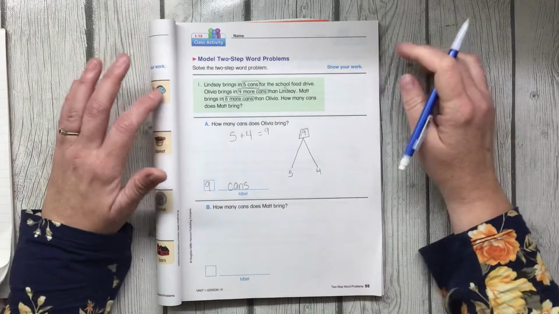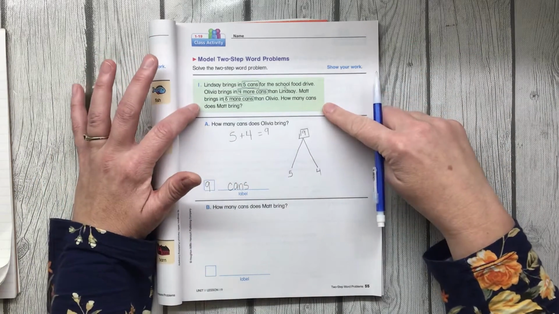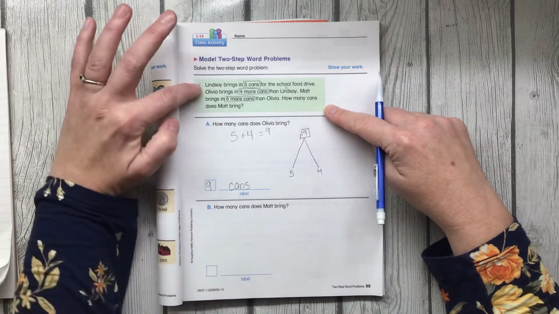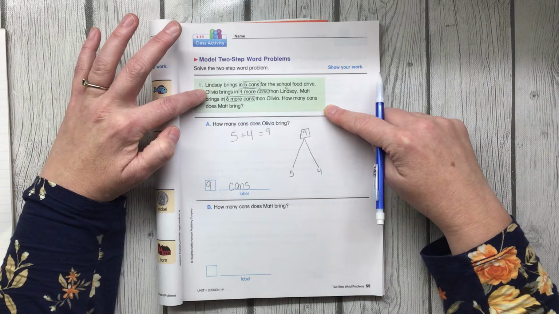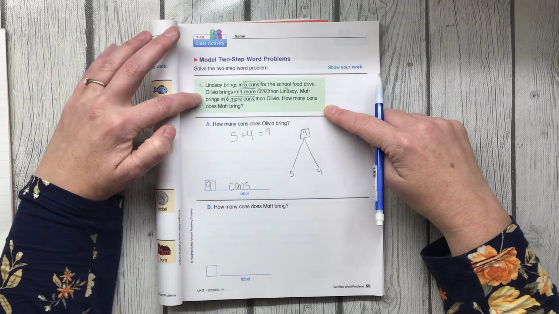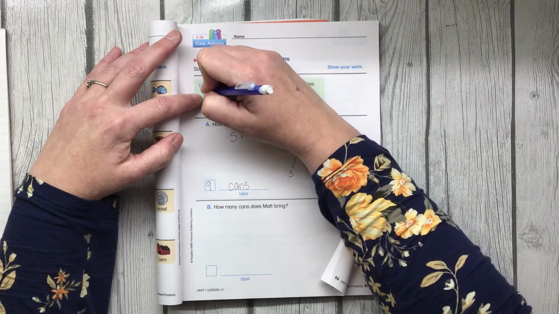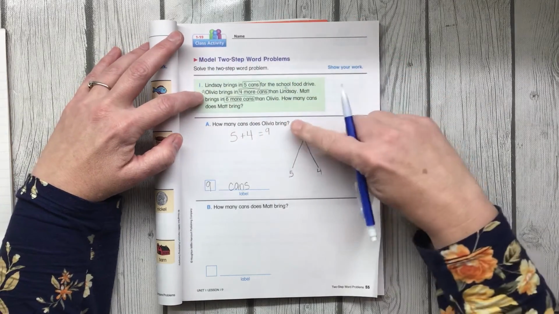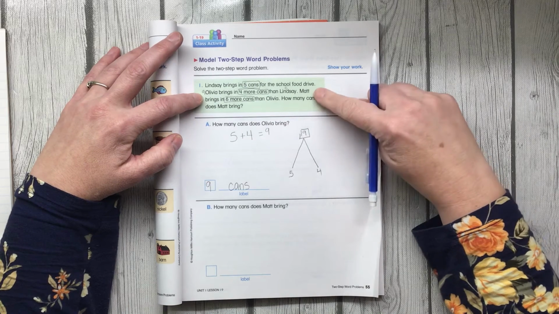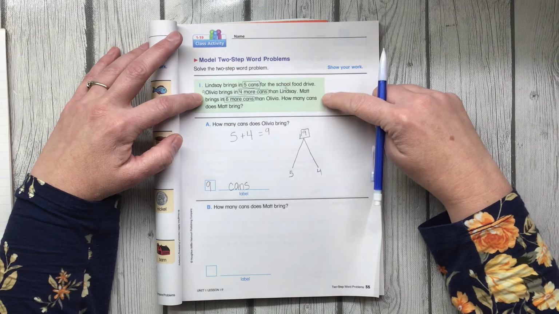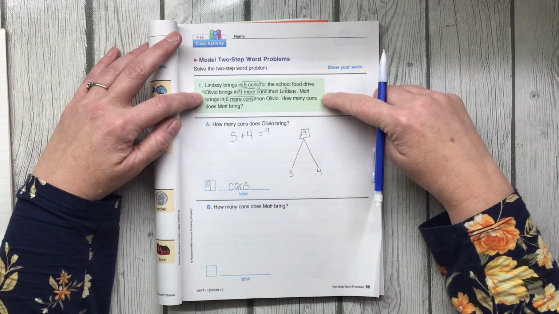All right. So now we're going to go back and read the equation again so that we can answer this part. Lindsay brings in 5 cans for the school food drive. Olivia brings in 4 more cans than Lindsay. So Olivia brought in 9. I'm going to go ahead and write 9 right there so I remember how many Olivia brought in. Matt brings in 6 more cans than Olivia. How many cans does Matt bring?